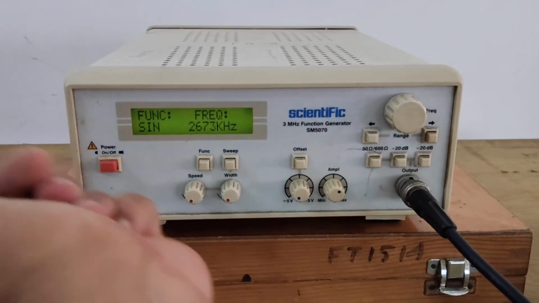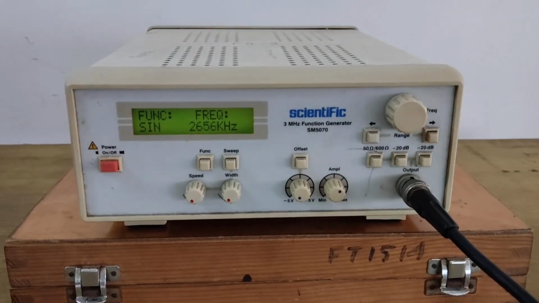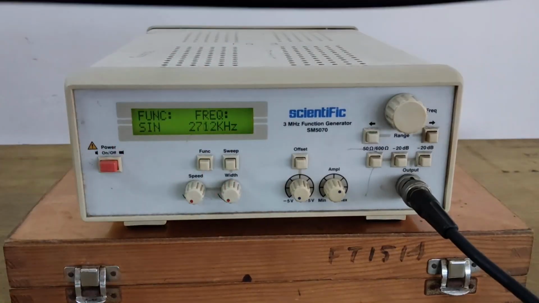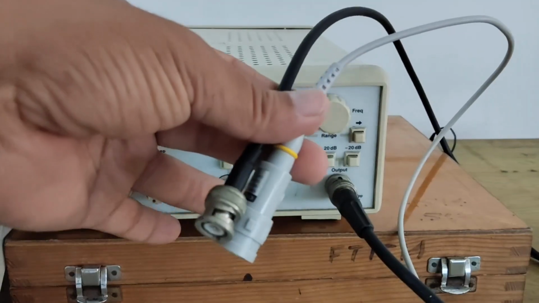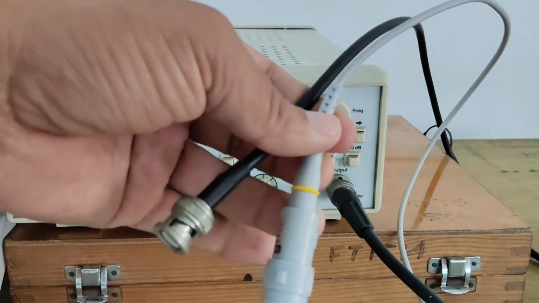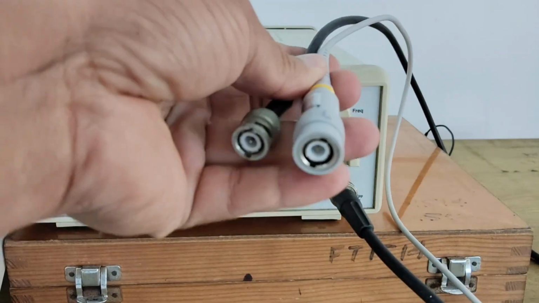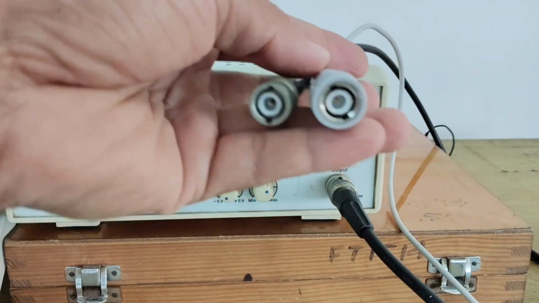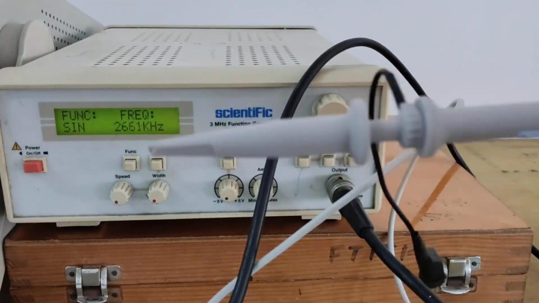Okay, now I will show you the signal in a CRO. So for that I am connecting the output with a CRO. Please wait. Typically two types of probes you will see in your lab, but both have one side a BNC connector and the other end it will be like this.